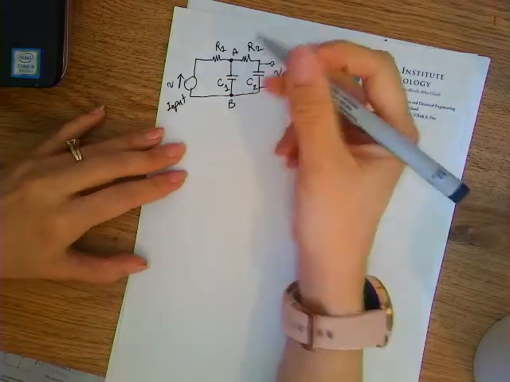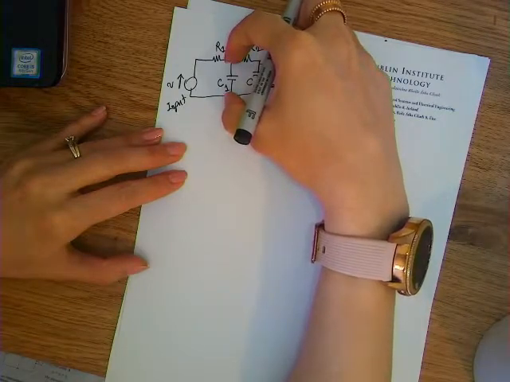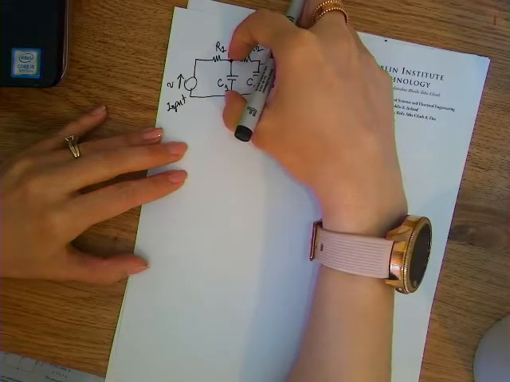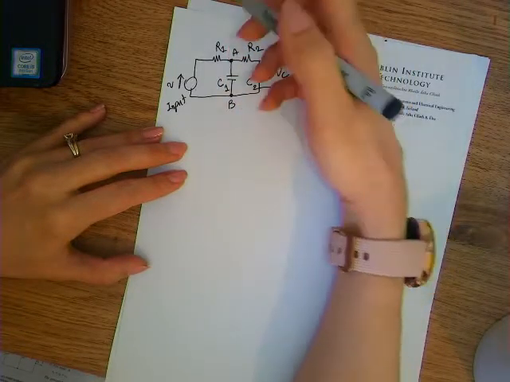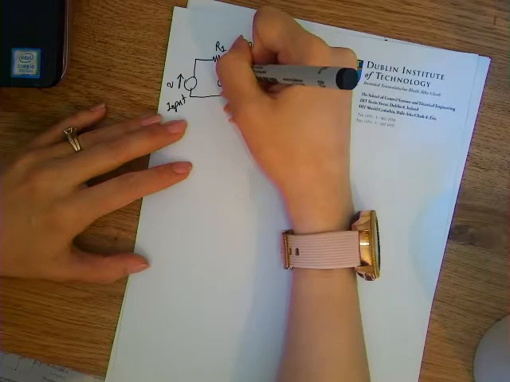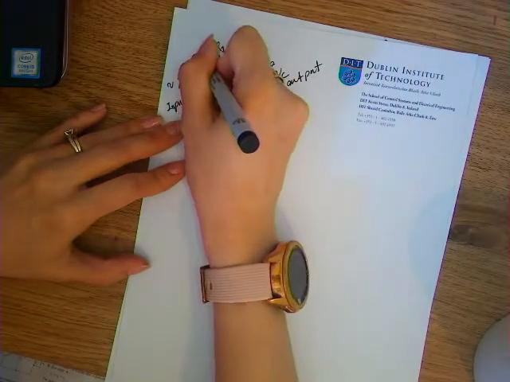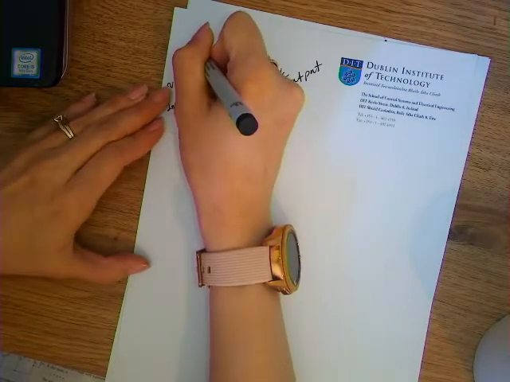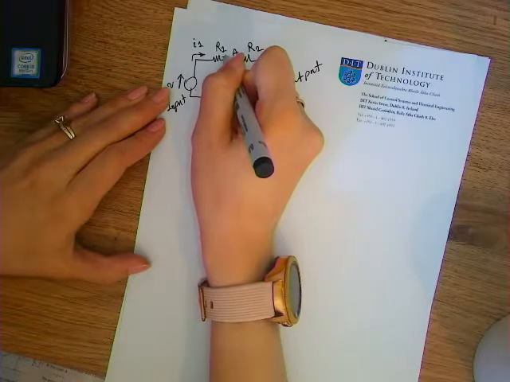So you would know that the voltage across capacitor C1 has a relationship with the current that is flowing here. If I call the current that is coming here I1, that would be the same current that comes to this junction.